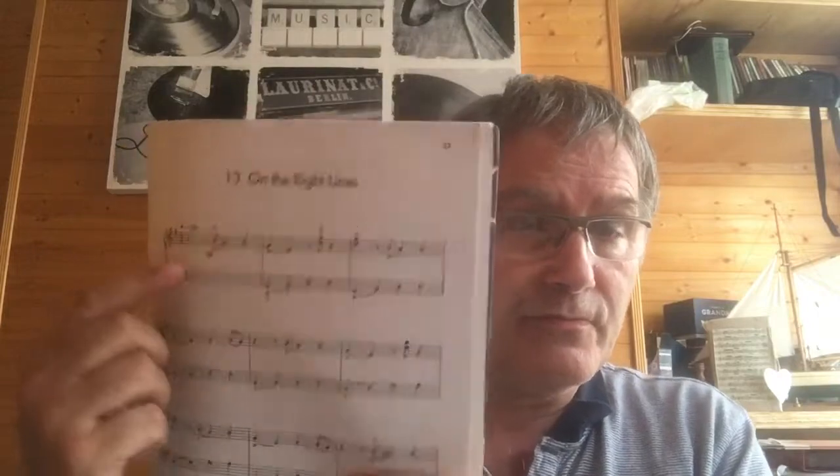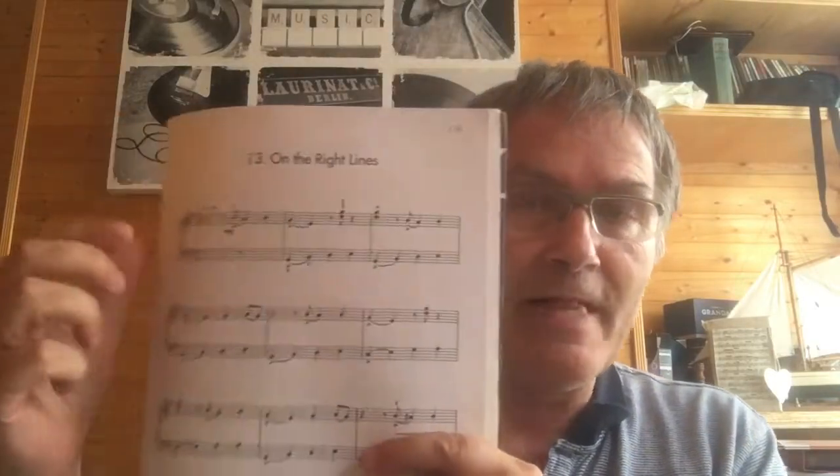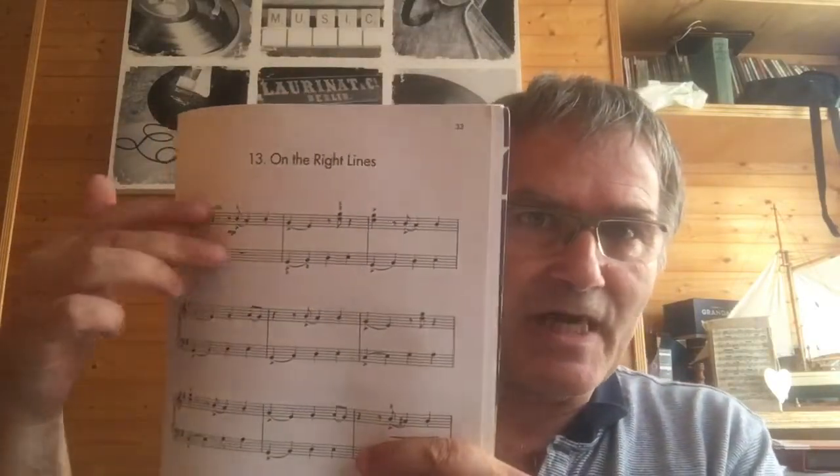Makes it easier to look through all this, very confusing, lots of lines, dots, etc. So again, this is a different piece, but I'm just using this as an example. So if the lines are connected, they are played together.